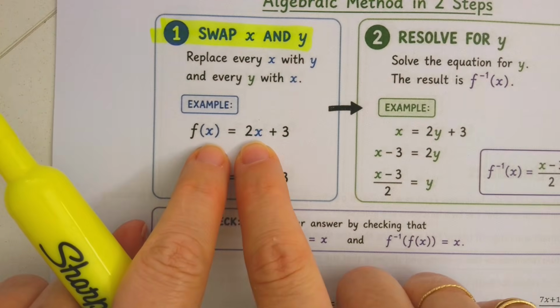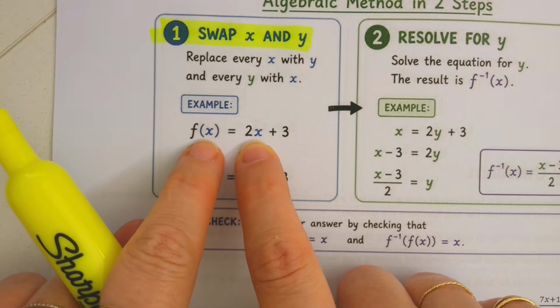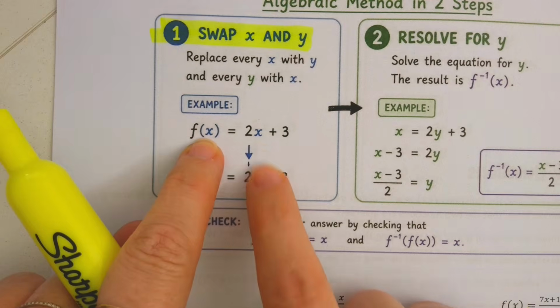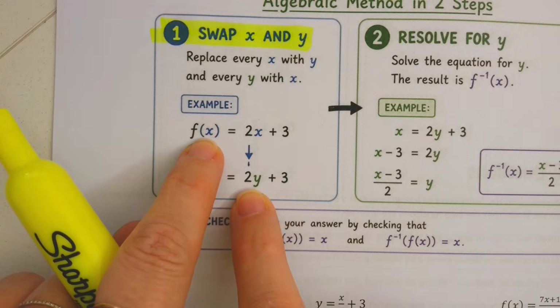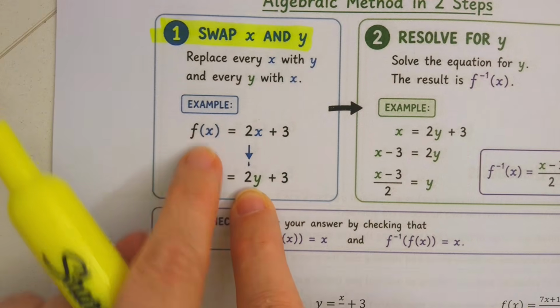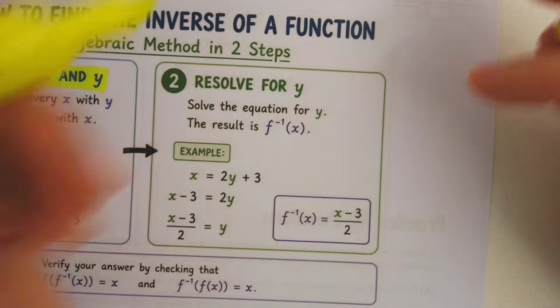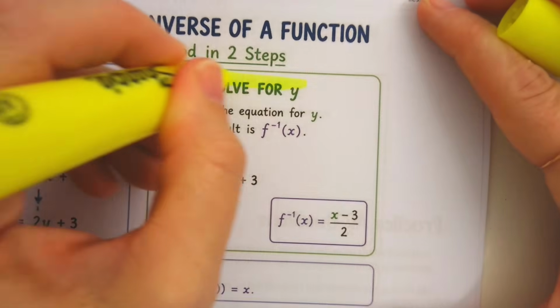Similar right here, you can actually see it right here. Technically, what does f of x stand for? F of x is the y value. Okay, so we can see the 2x is going to become a 2y. And this f of x, which was a y, is going to become an x. So swapping your x and y. And then general step 2 is to resolve for y.